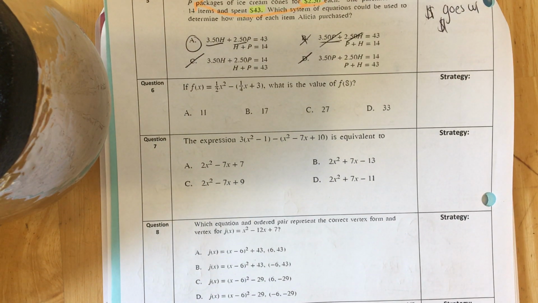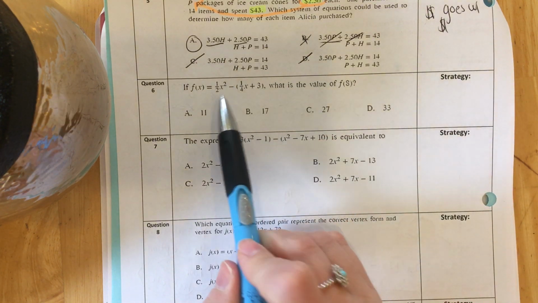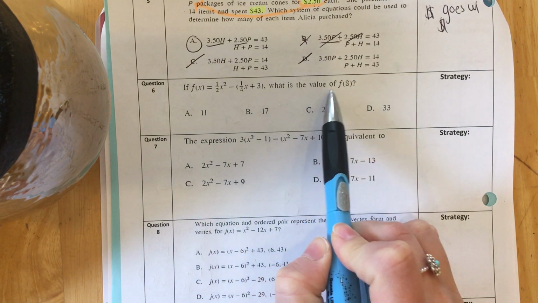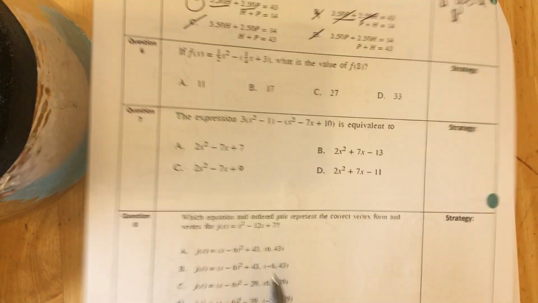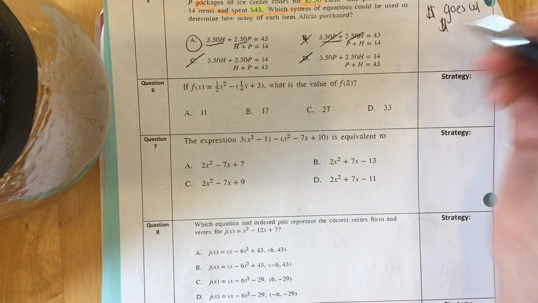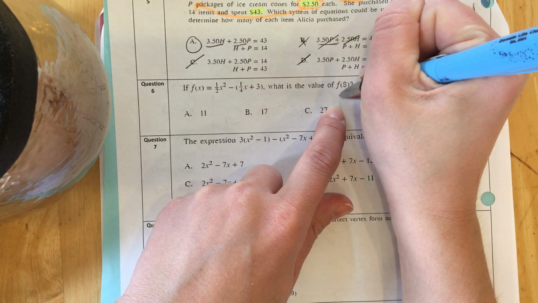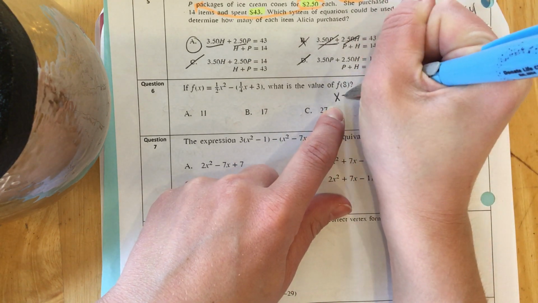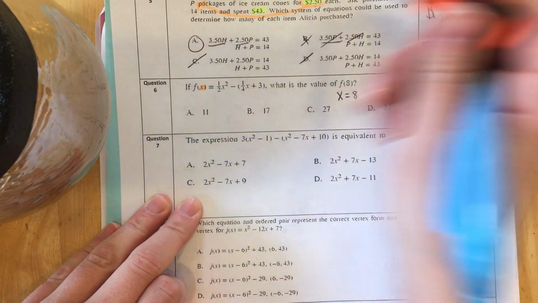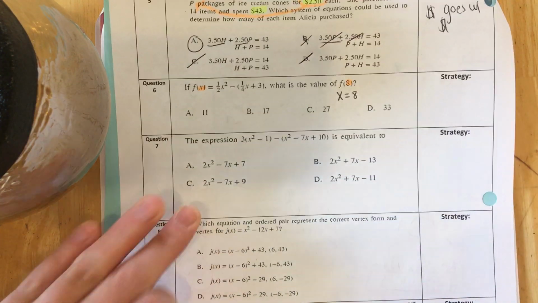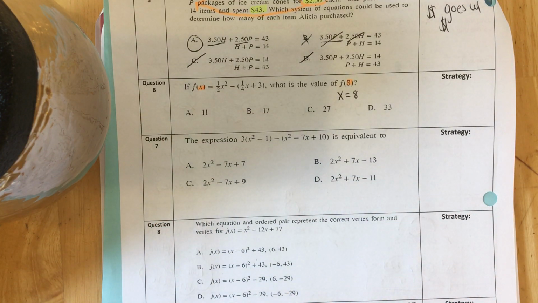Question number 6. This says if f of x is equal to all of that, what is the value of f of 8? I'm going to show you a different strategy than I did for yesterday's question, which is very similar. This still is the same thing: f of 8 means that x is equal to 8. Remember that it used to say f of x, and now it says f of 8, so x is equal to 8.